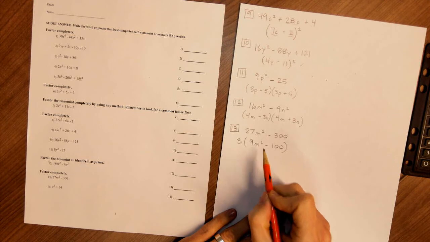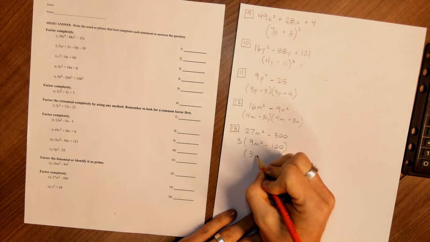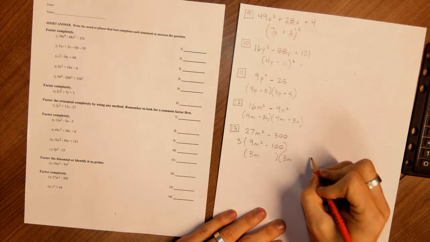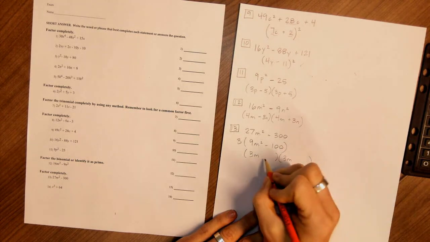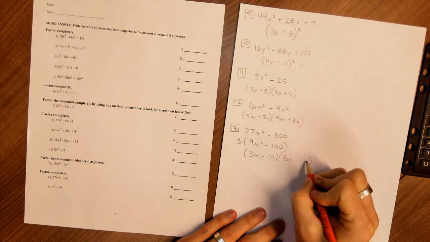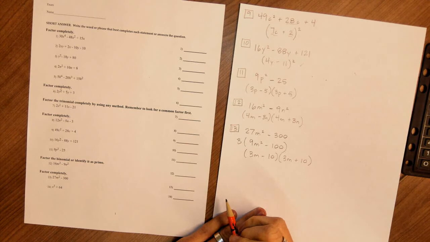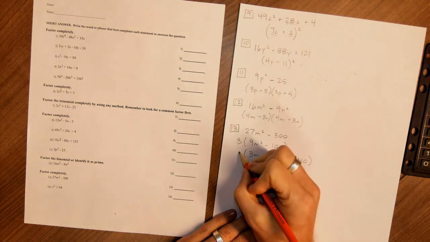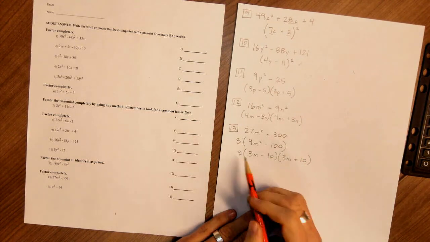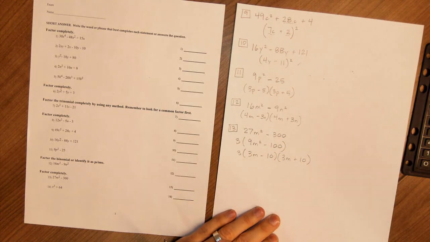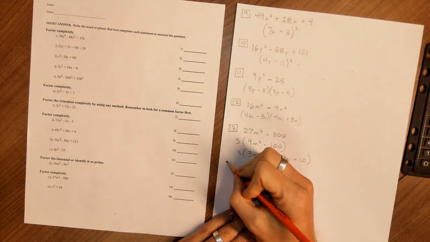I know that 3m multiplies to give me that, right? 3m times 3m gives me that 9m squared. And I know that a negative 10 and a positive 10 can give me that, right? And then once again that would go away, but we still need to put our 3 in front of these to recreate this. And that's totally factored in. Last one.